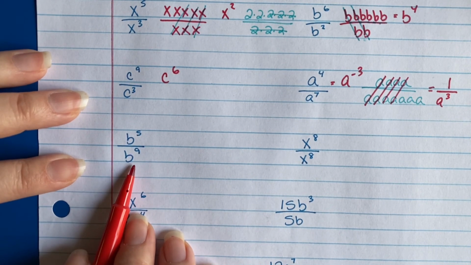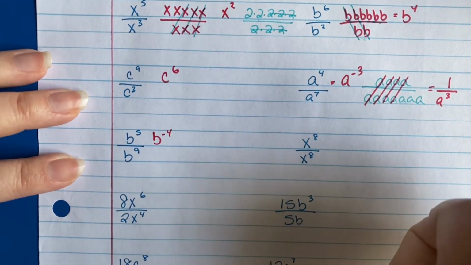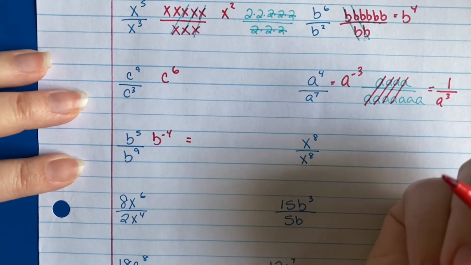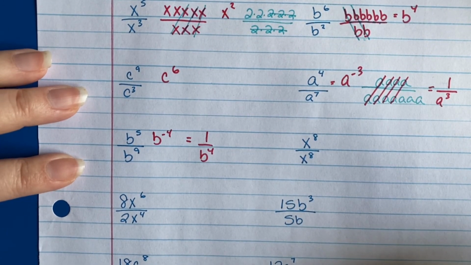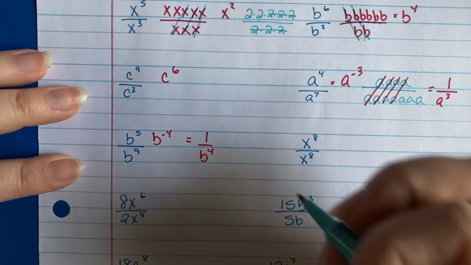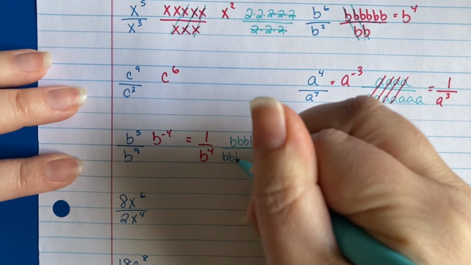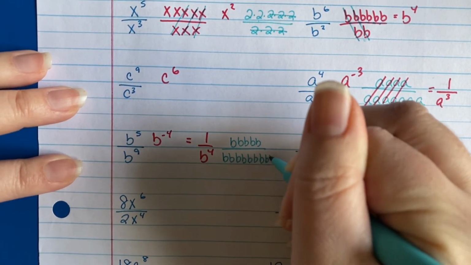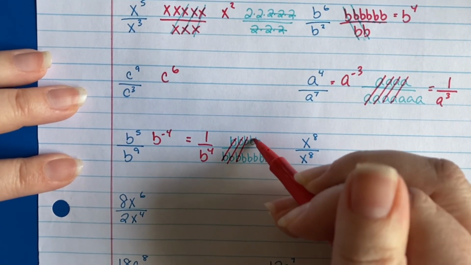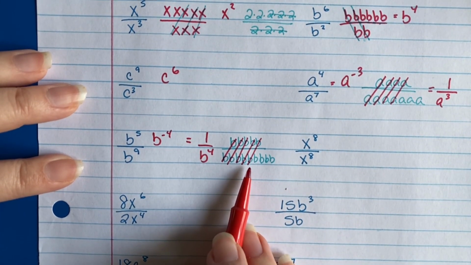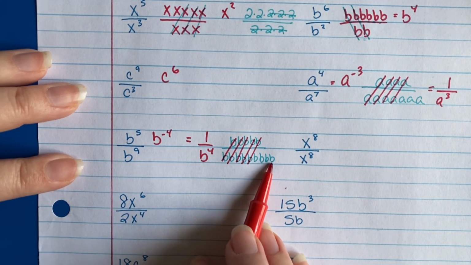b to the 5th over b to the 9th. If we follow along with that rule, 5 minus 9 would be -4. And remember, that means that the 4 b's are in the wrong spot. They shouldn't be in the numerator. They should be in the denominator. And again, if you need to see them expanded out, don't be afraid to write all those out. b, b, b, b, b, b, b, b, b. Especially for the first few. If you really need to see it like that, you can get a very clear idea here how everything disappeared from the top, so I'm left with 1, and there are 4 b's left in the denominator.